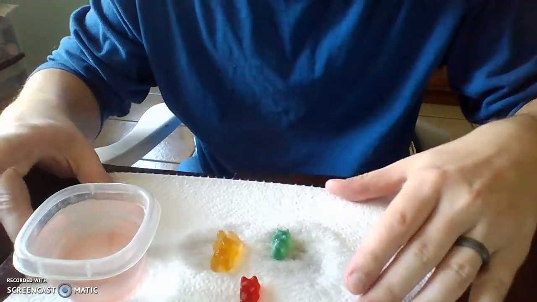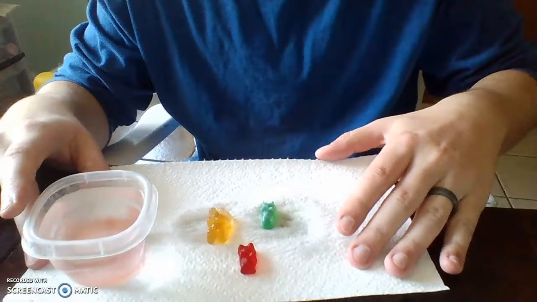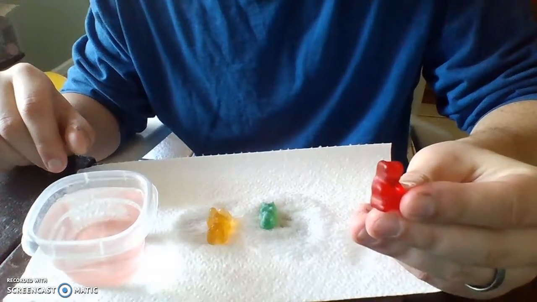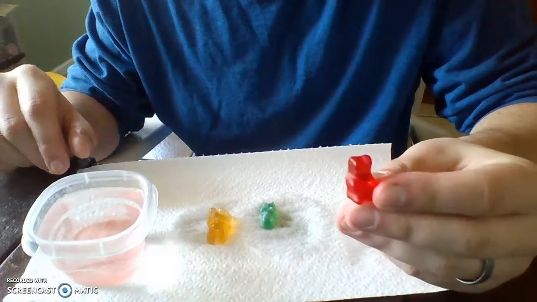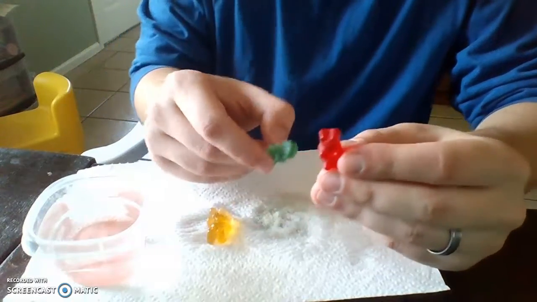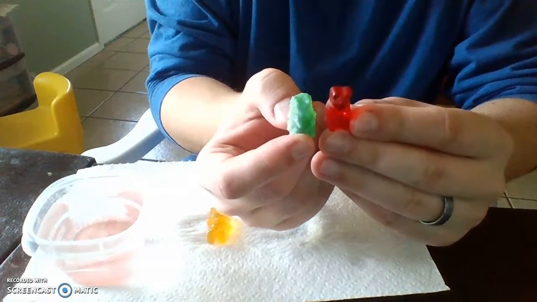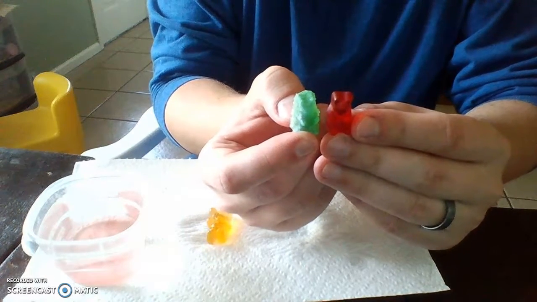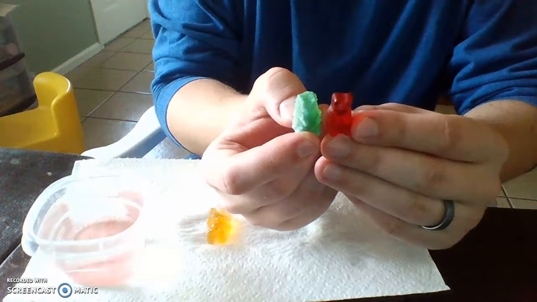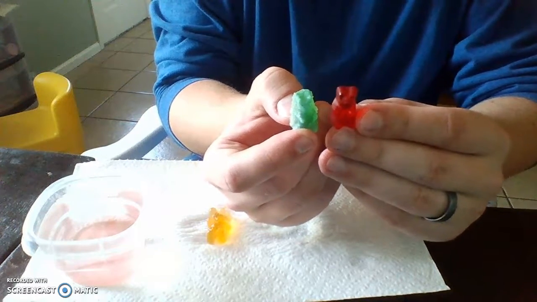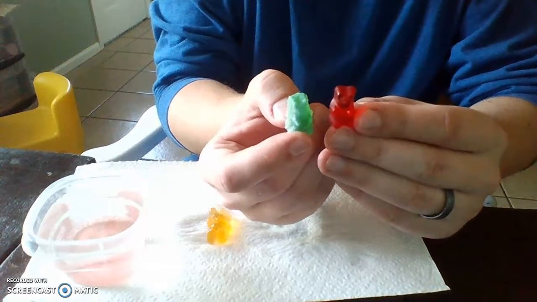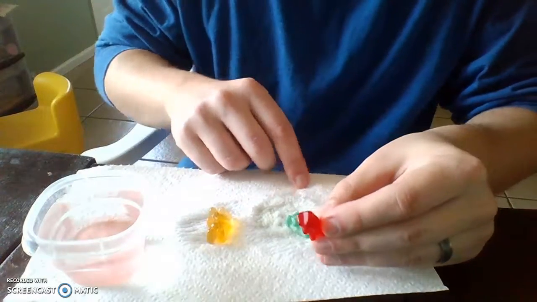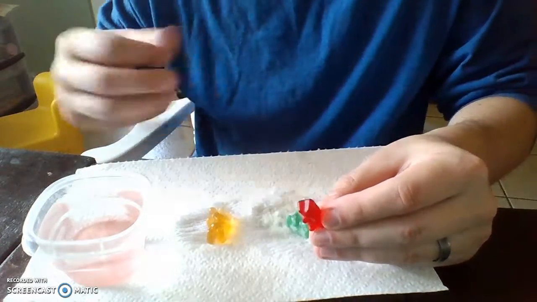Now if we look at the, back this up here a little bit, the red gummy bear is just a regular gummy bear. He did not go into any of the solutions. I'm going to pick up the one that was in the salt solution, which is ever so slightly smaller, not much, but as we can see, it did not increase in size at all, like the one that was in the hot water. The one that had the salt concentration remained the same size, maybe a little bit smaller. The only reason it's about the same size is because honestly it's got salt caked onto it.